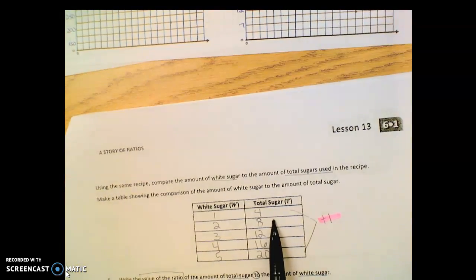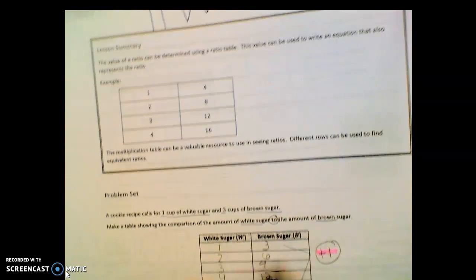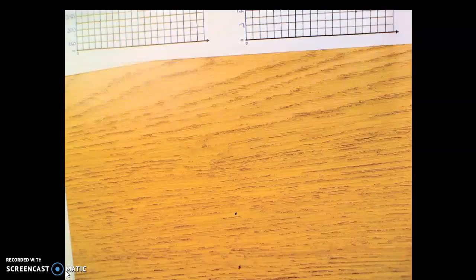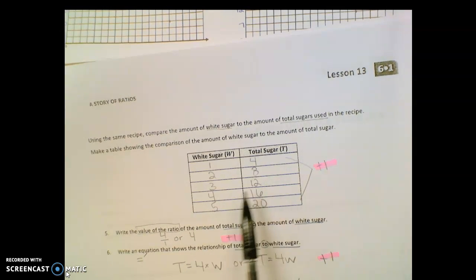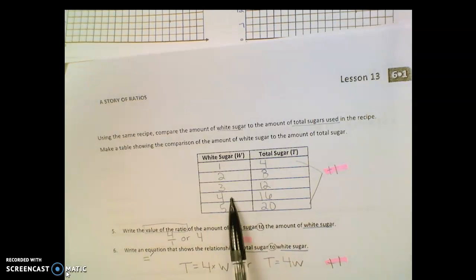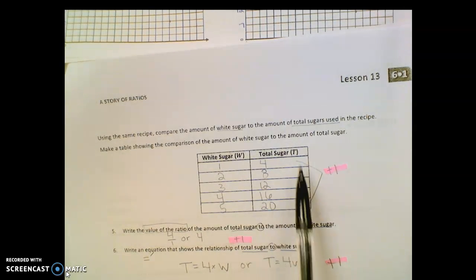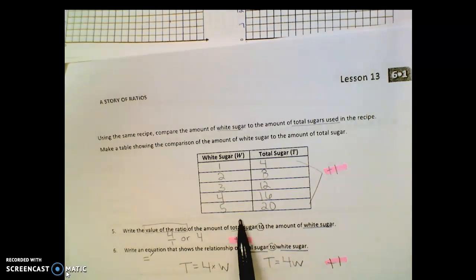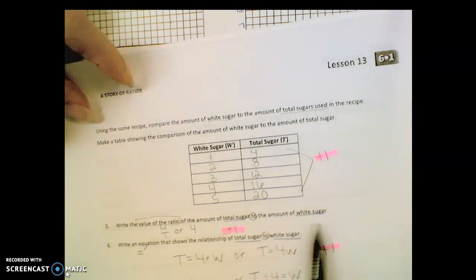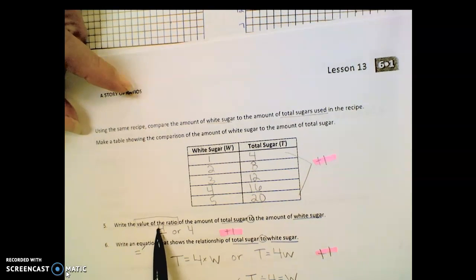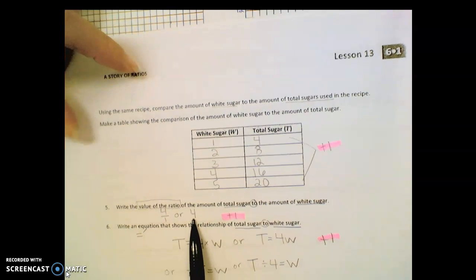So that's that 8. So this is comparing the white sugar to the whole, so part to whole. So then we have 3 to 12, 4 to 16, and 5 to 20. So if you figure that out and you have all of those correct, plus 1. Then the value of the ratio of the amount of total sugar to the amount of white sugar, that would be 4 to 1, 4 over 1, or you could have simplified it to just 4.